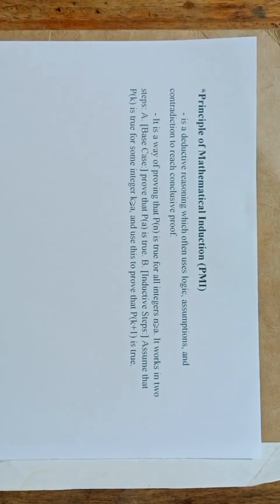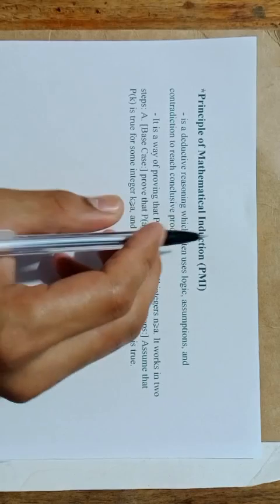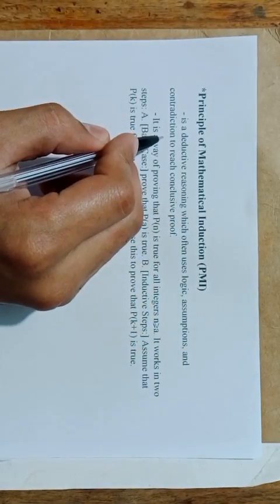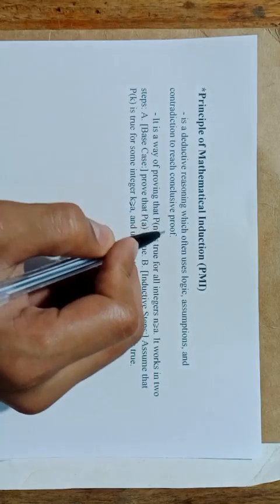For today's video, let us prove a problem using the principle of mathematical induction, or simply PMI. But before we prove the sample problem, let us first define what the principle of mathematical induction, or PMI, is. PMI is a deductive reasoning which often uses logic, assumptions, and contradictions to reach conclusive proof.